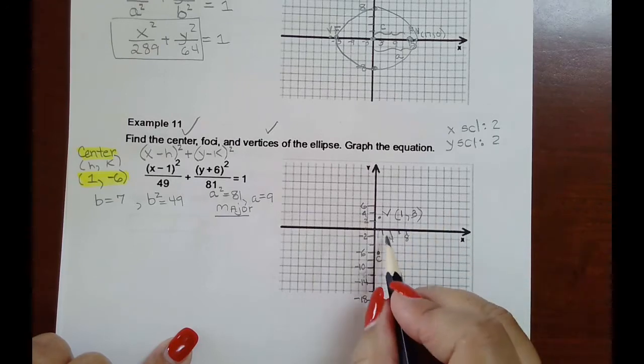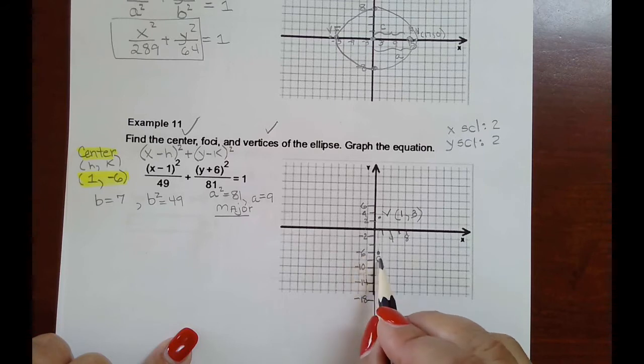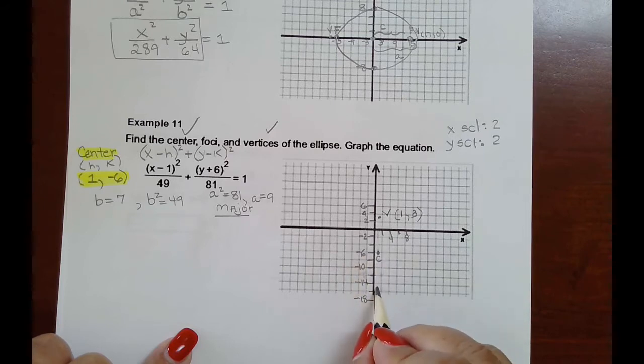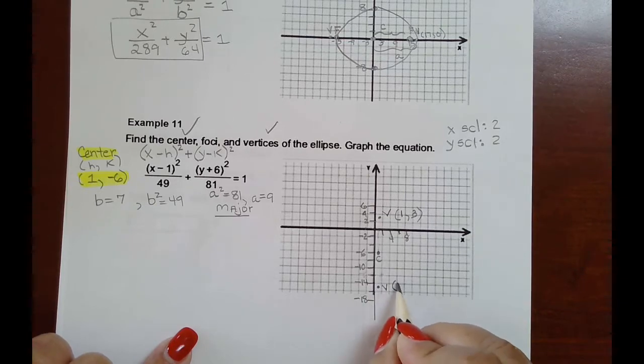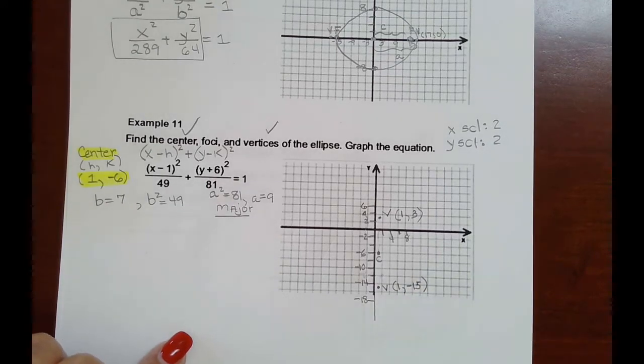And so you'd be at +1, and you'd be 3 units up in the air because this is 4. Okay, then if you were going to go 9 units down, then you would have to say -6, and then 9 added to that would be -15. And that would be your other vertex at 1, -15.